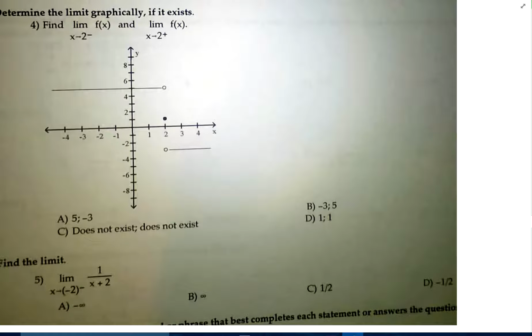Alright guys, here are selected problems that I just thought would be representative and that some of you guys asked for.